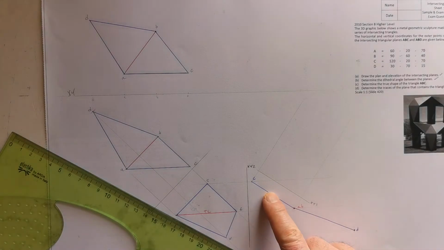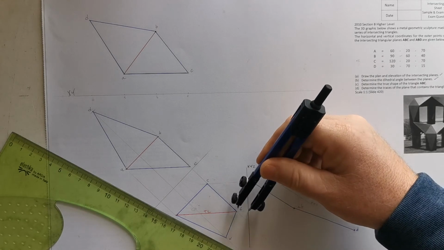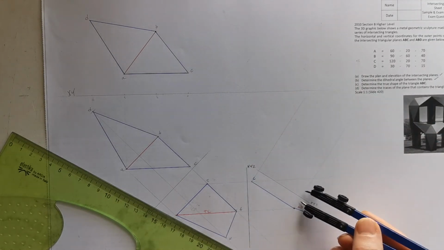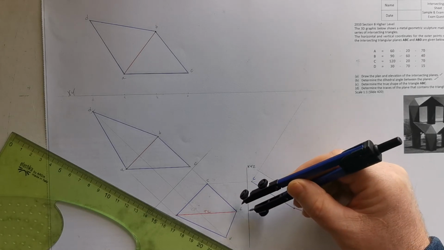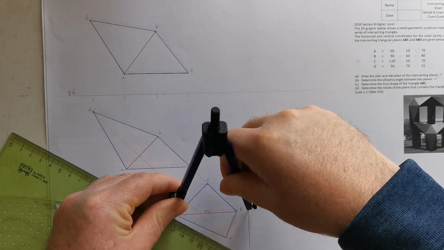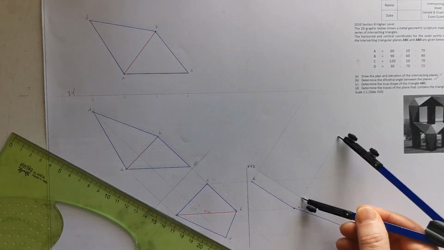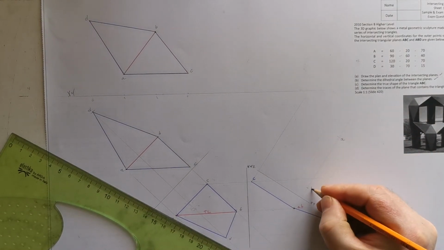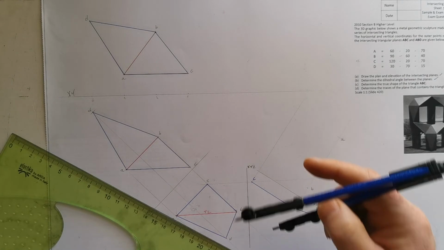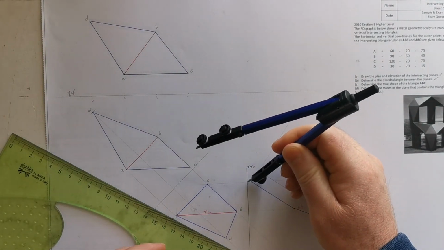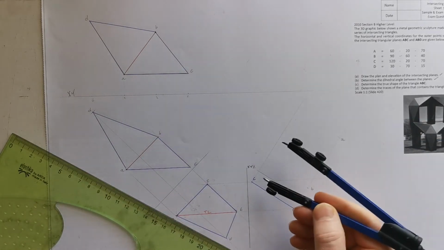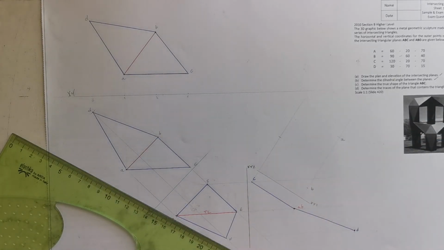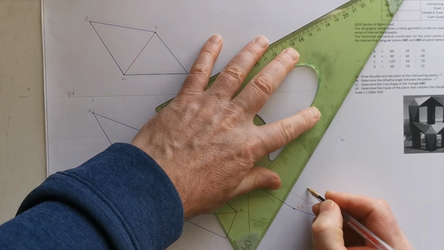So we're projecting from here, the last XY line back. That's my distance for B. That's A, that's B. And C. Since AB is the line of intersection, that was red.